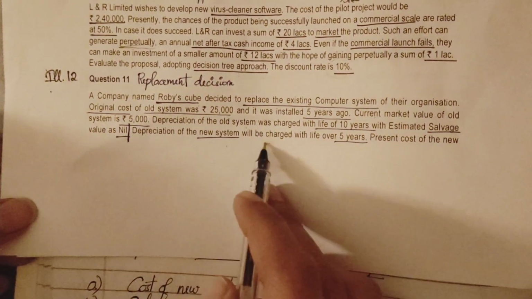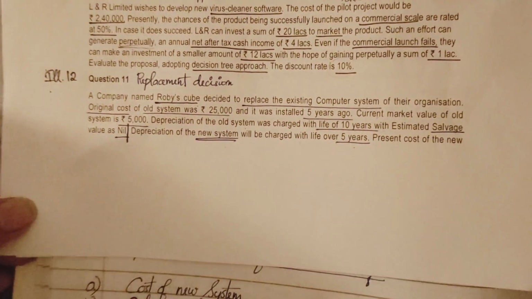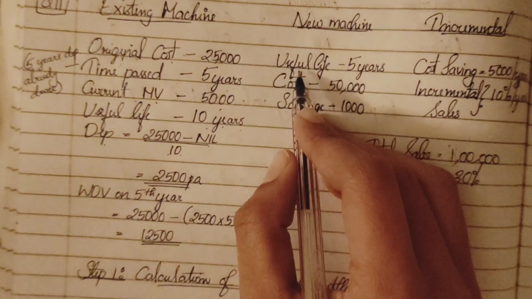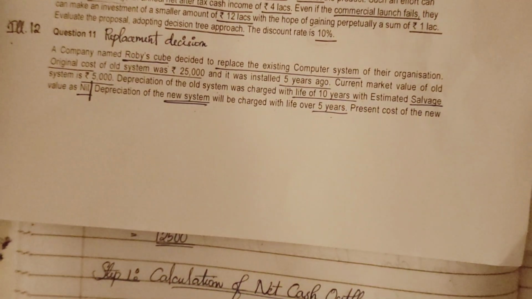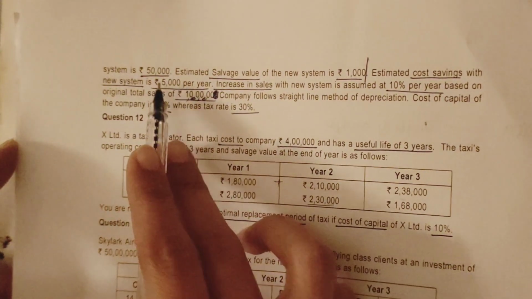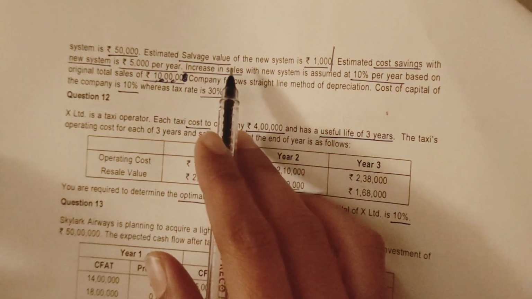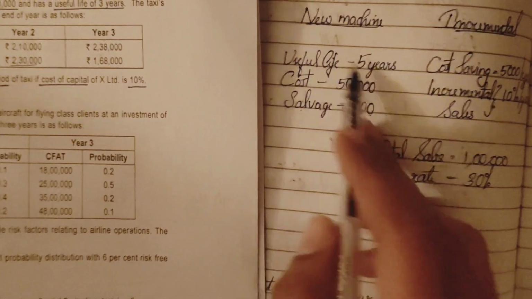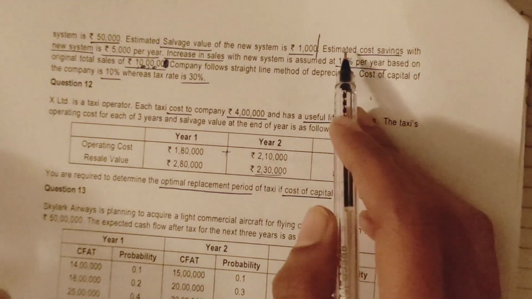Depreciation of the new system will be charged over a life of 5 years. Next is the case of the new system. The new machine's useful life is 5 years. Present cost of the new system is 50,000. Estimated salvage value of the new system is 1,000 after 5 years. So the new machine: useful life 5 years, cost 50,000, salvage 1,000.